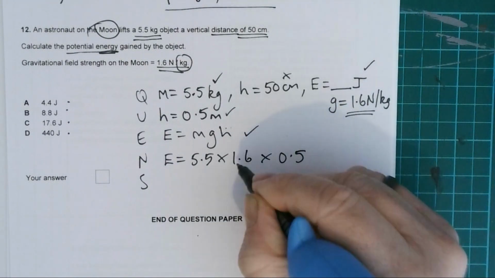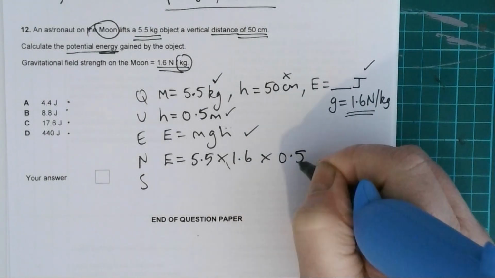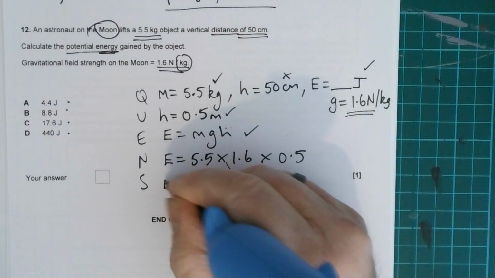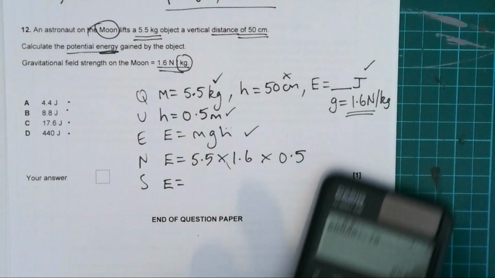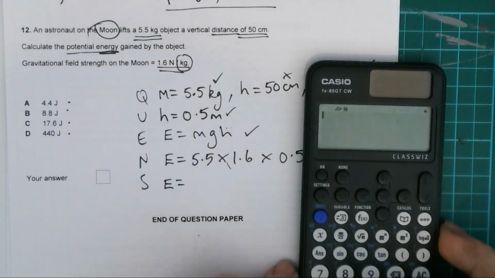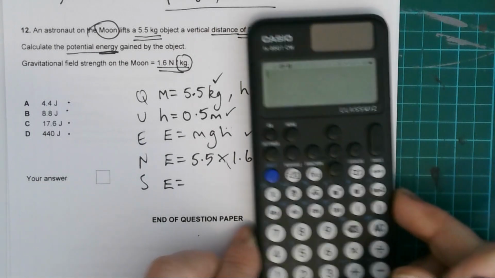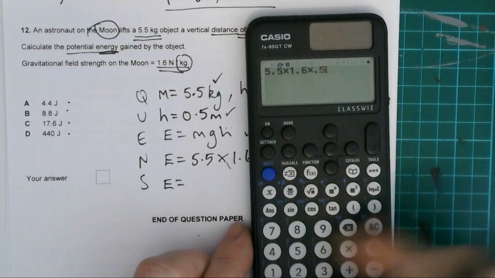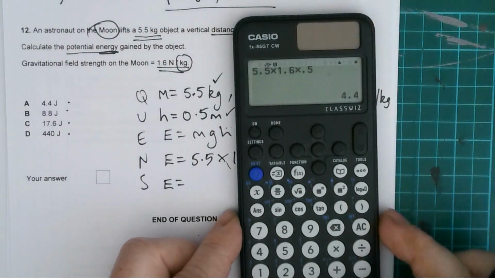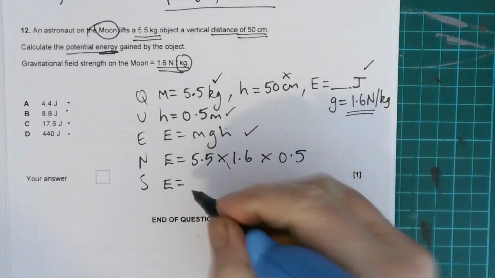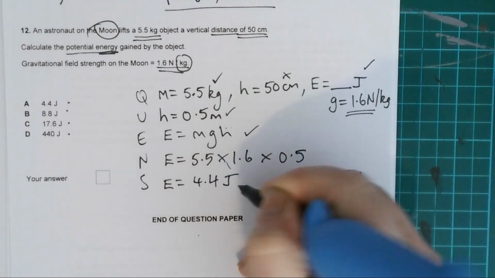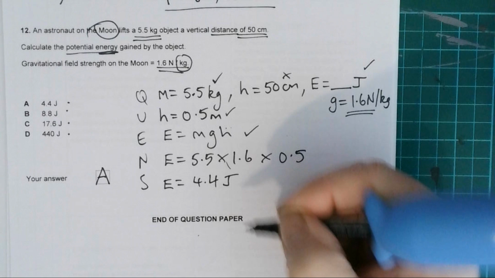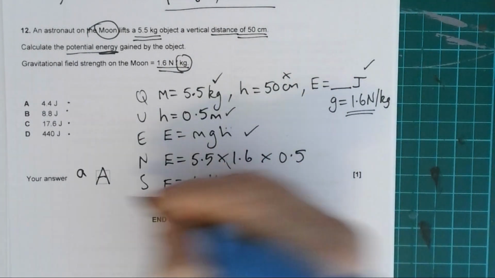I could change those two numbers for 0.8 if I wanted to, but let's just tap it in and see what we get. 5.5 times 1.6 times 0.5 equals 4.4. Hopefully that's one of the options. Oh, well, A. Excellent.